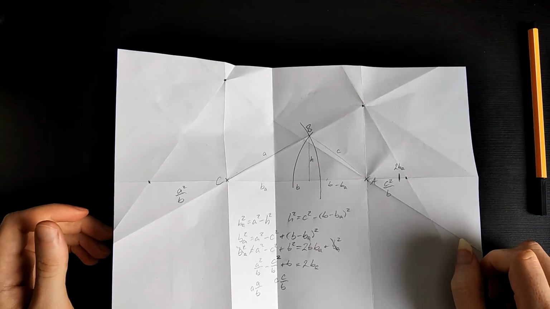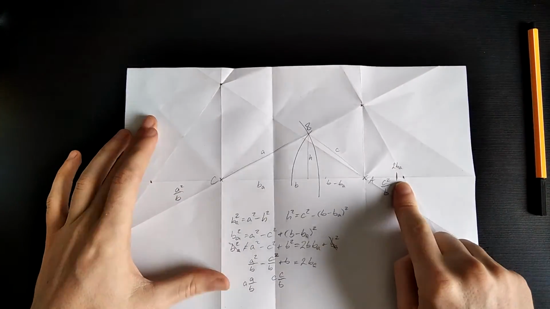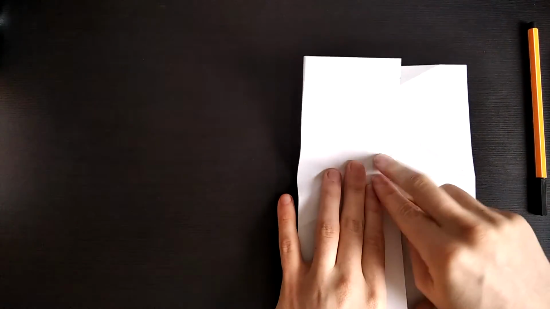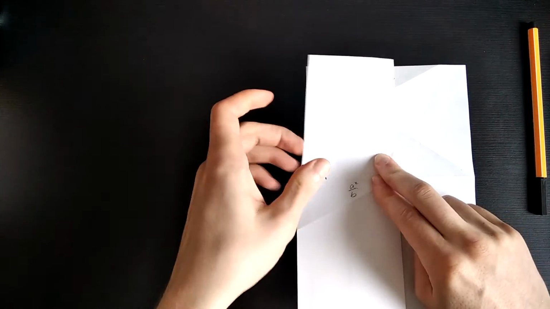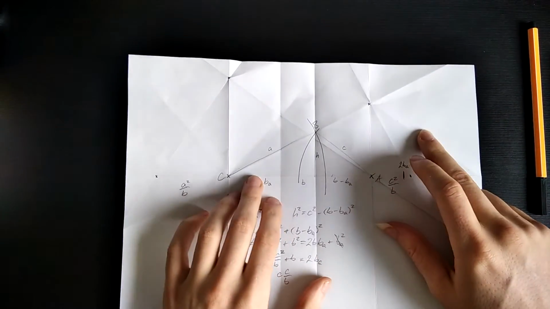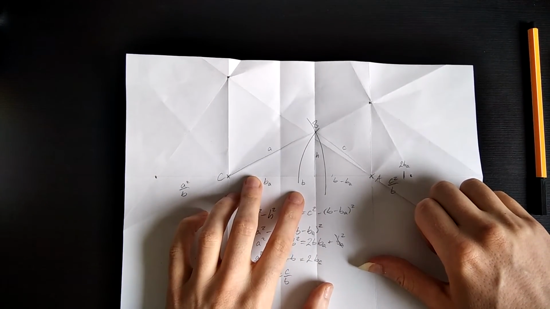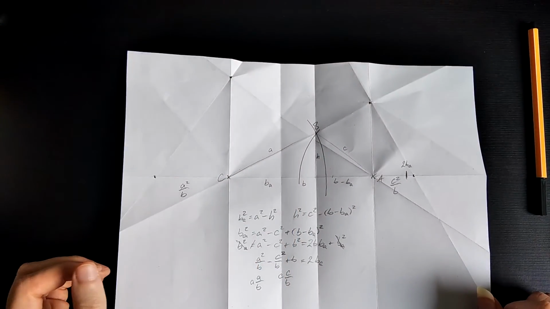And now all I have to do is fold C over to this. And would you look at that, my hand drawing wasn't half bad. Almost there. Almost there. So there it is.